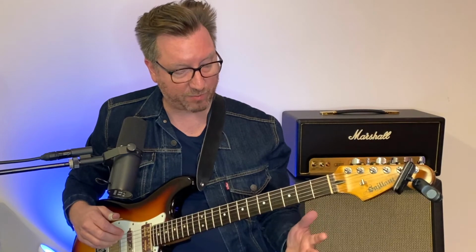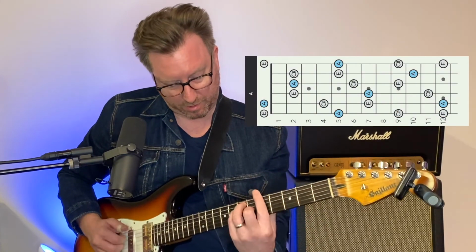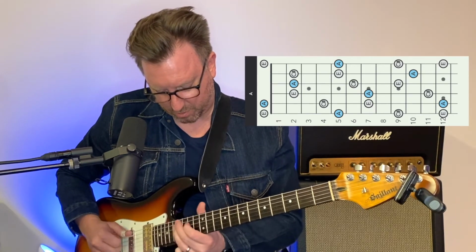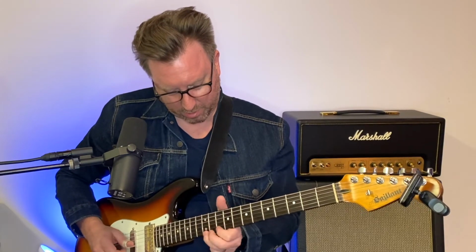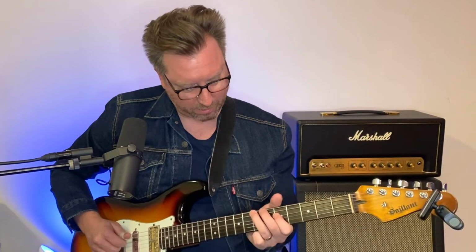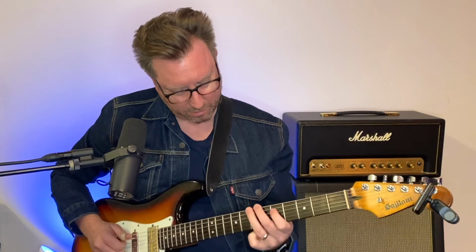Okay, so connecting it all is pretty easy at this point, if you're familiar with the chord shapes. It's basically just playing.